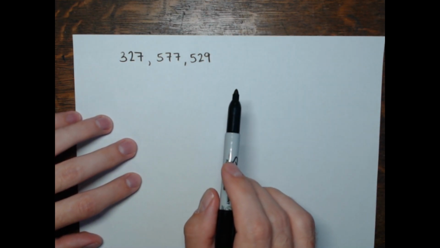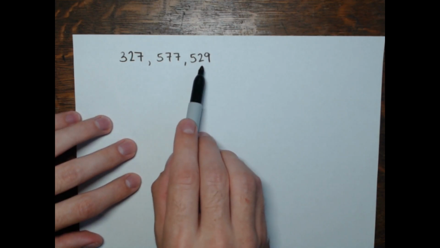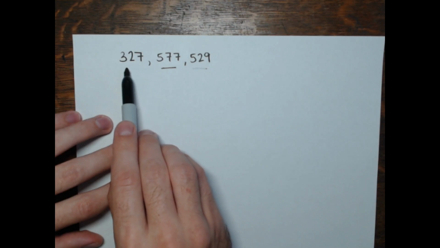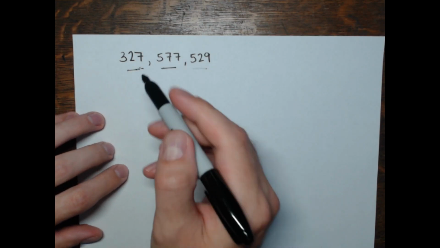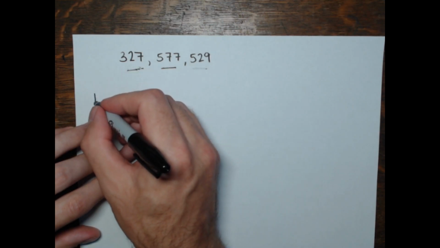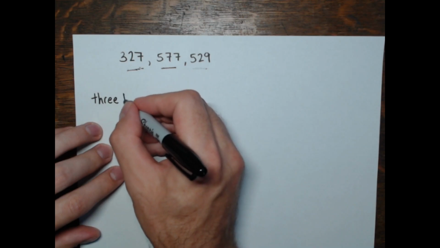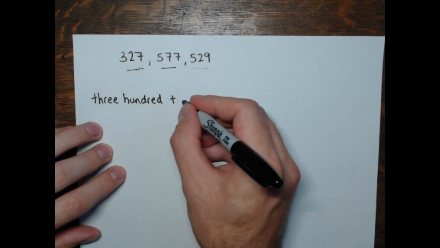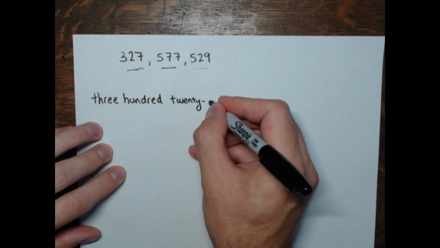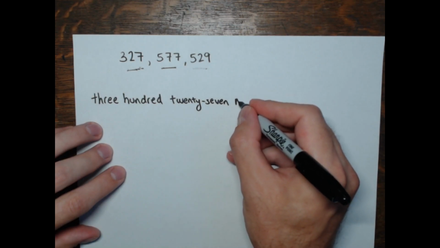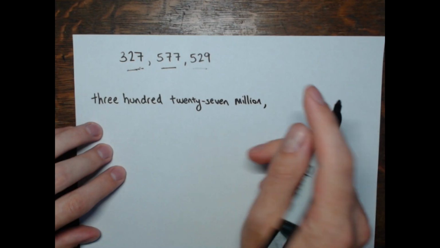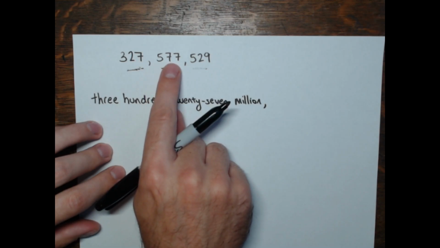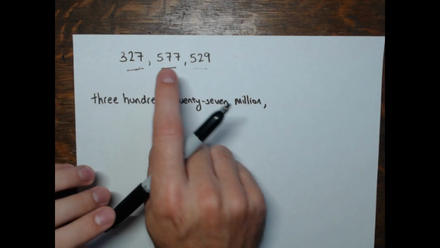Again, this time I'll just say the periods. This is the ones period, the thousands, the millions. So we have, left to right, 327 million. And again, 27 would get a hyphen, comma. Then the next period to the right, 577, and we're in the thousands period.